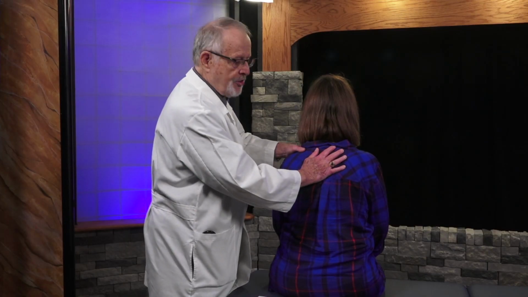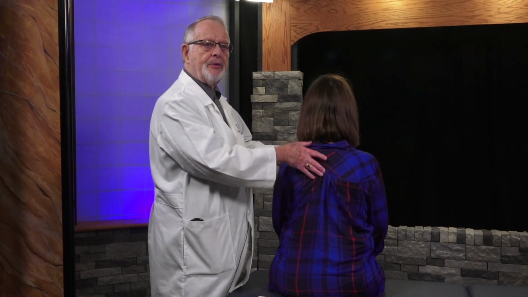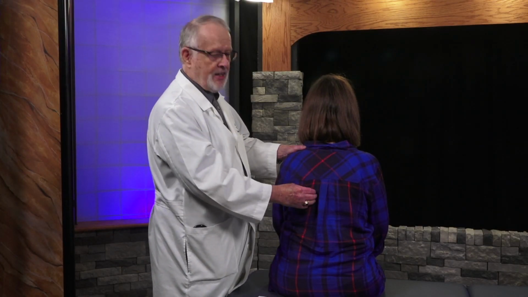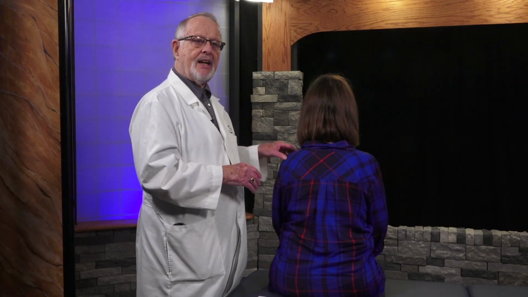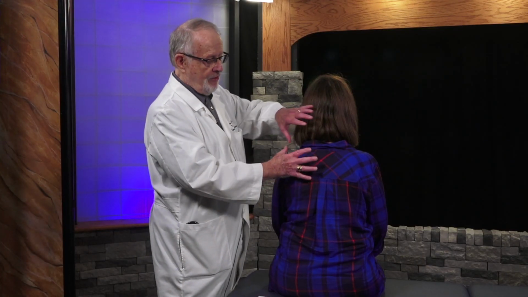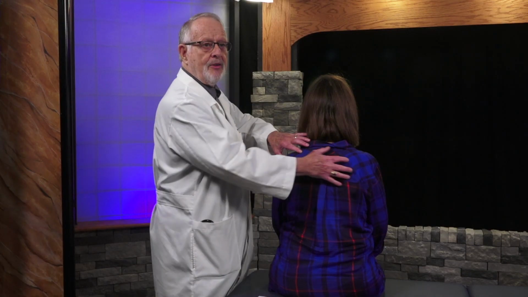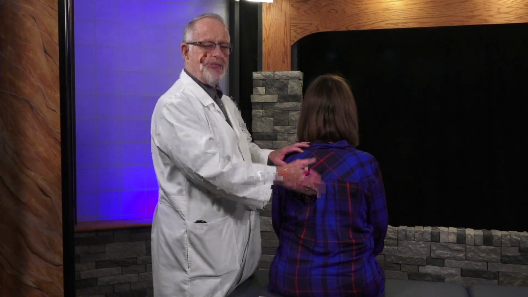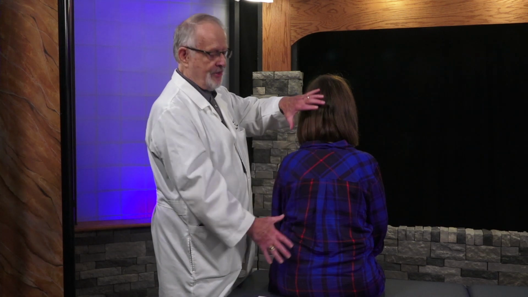Then other times when you do a screen, you'll find the traps are tight, the rhomboids are tight, there's a vertical band of tightness all along the medial border of the scapula. And when you find that, it usually means there's something in the upper extremity that's dysfunctional. So then screen out SC, AC, particularly radial head, wrist, hand, and see what it is. I've had patients where that area was so tight on one side and not the other that if you were blindfolded, you'd think it was two totally different people. Then screen out and find it's a radial head dysfunction.